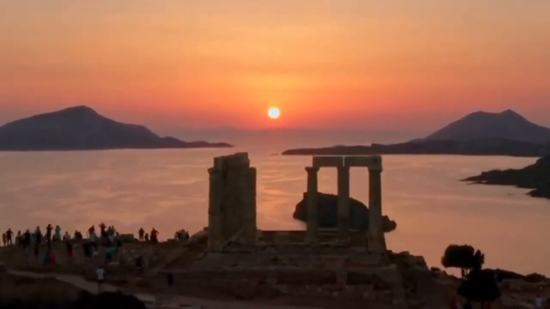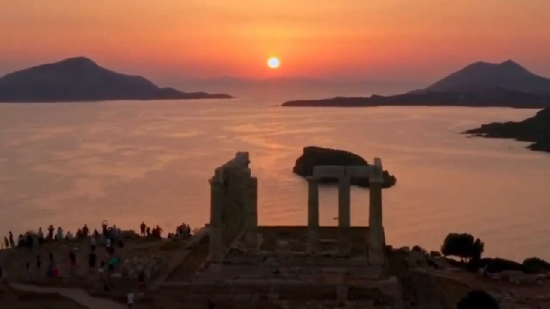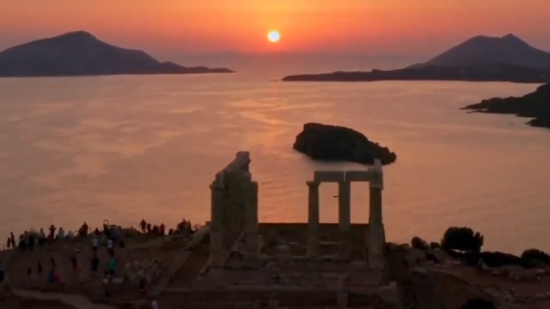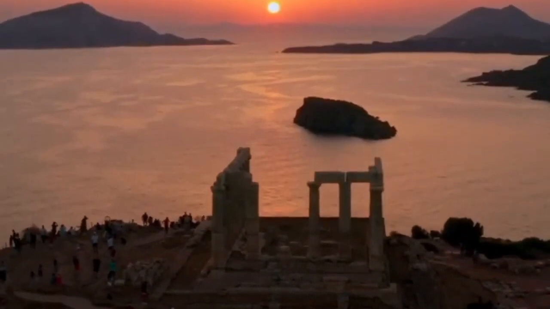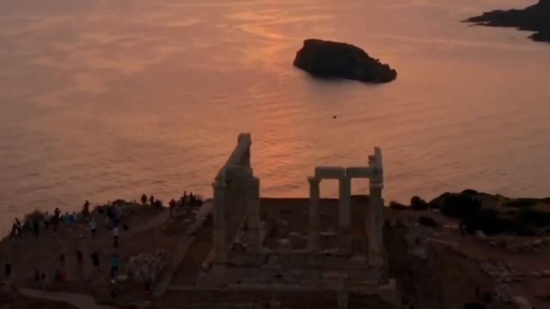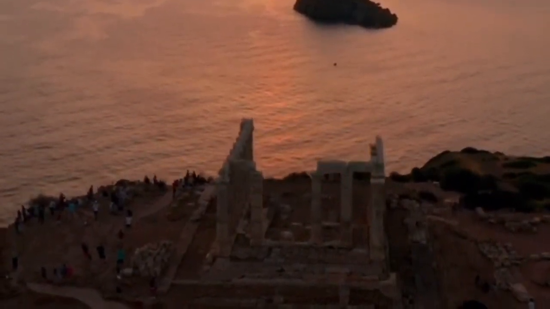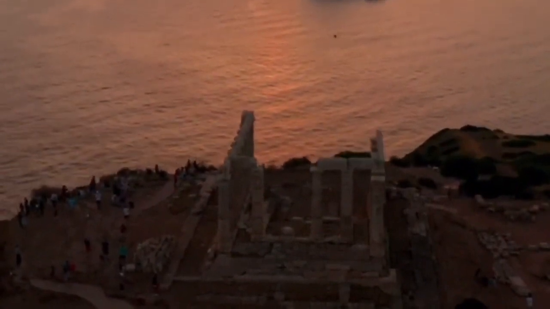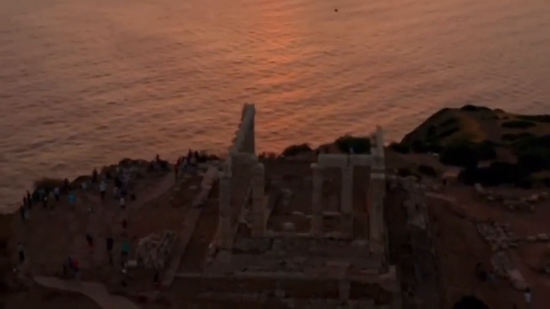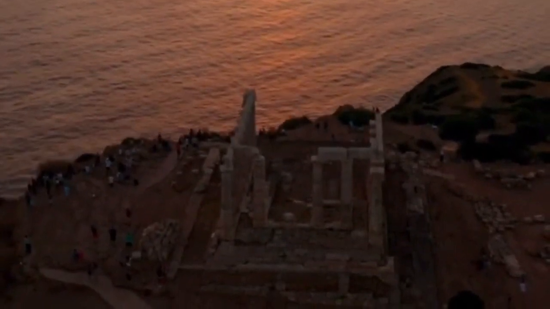The construction of Greek temples began in the 6th century BC and continued until the Roman period, which lasted until the 4th century AD. These temples were constructed by skilled craftsmen using local materials, such as marble, limestone, and sandstone. The design of these temples was heavily influenced by the geography of the region in which they were built, as well as by the religious beliefs and cultural practices of the people who built them.